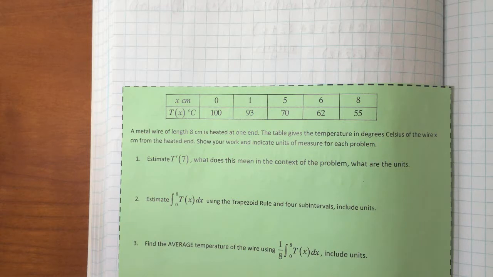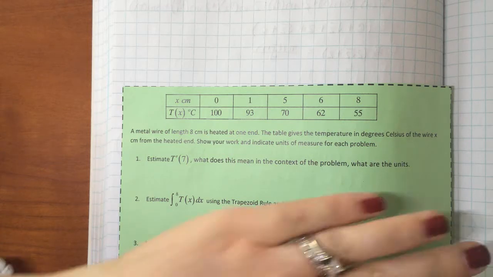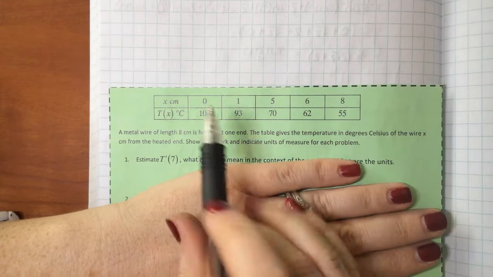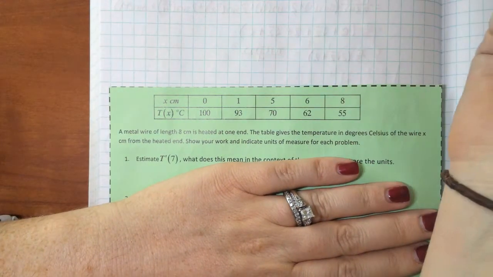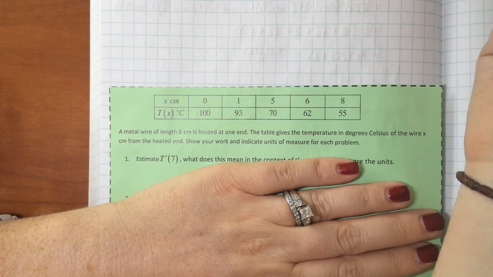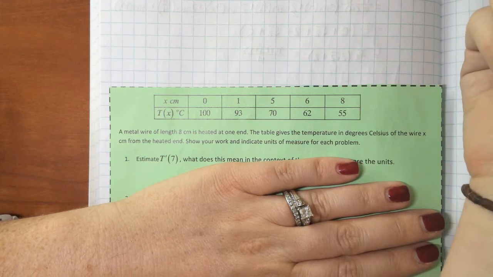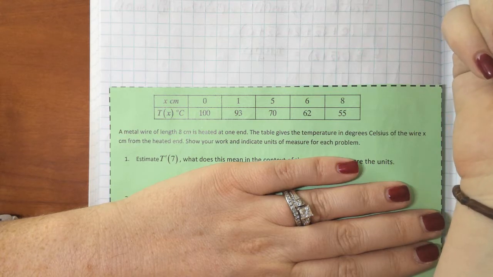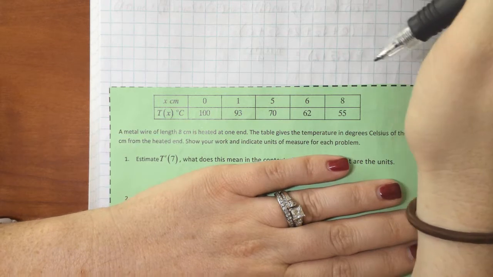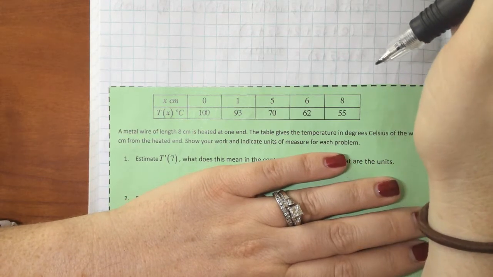Okay. So guys, before we even start, what does x represent up here? Look at the unit. Centimeters. So what am I even talking about? What does this even mean? This is the what? If something is given in centimeters, it must be a length.